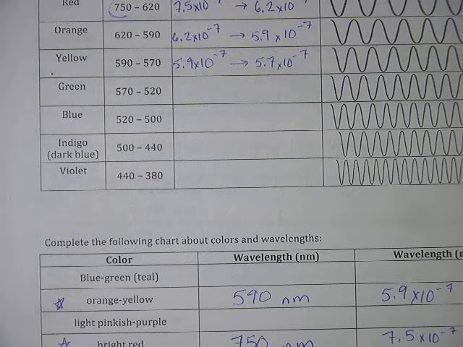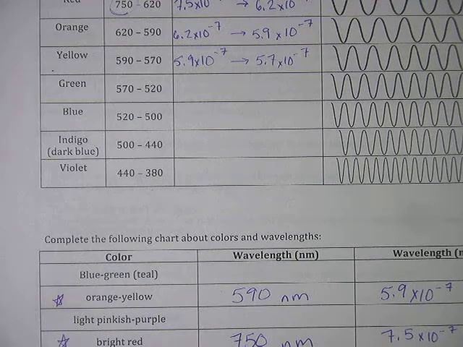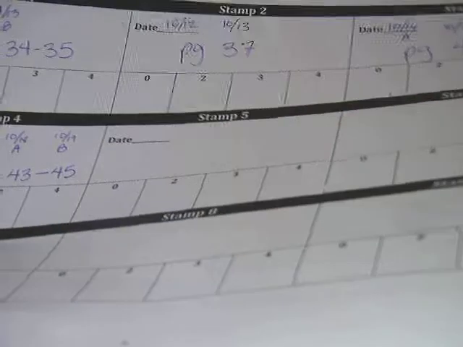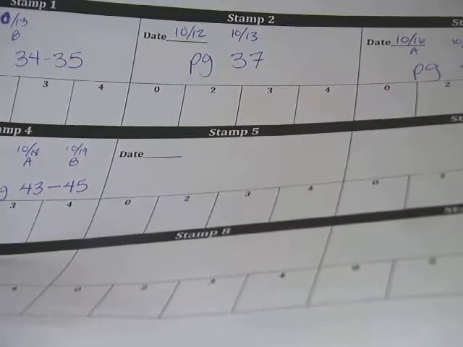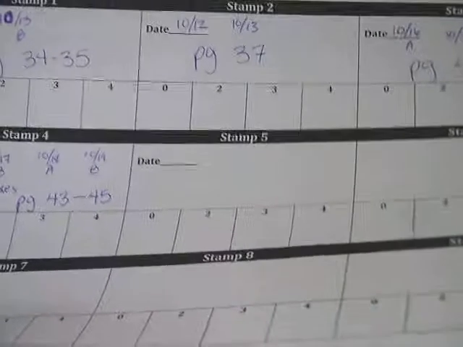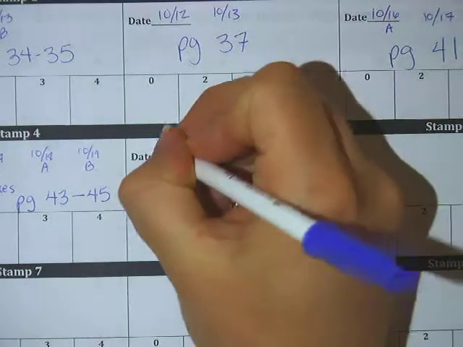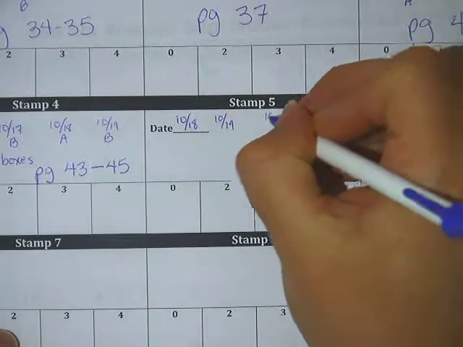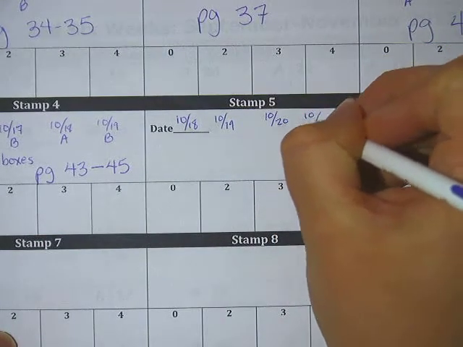But let's go to your stamp page real fast. Okay, at this point in time, I am pretty sure that we should be looking at, it's probably either the 18th or 19th, but it might be the 20th or 23rd, again, depending on A day or B day.